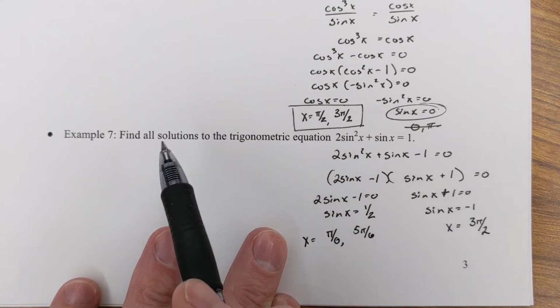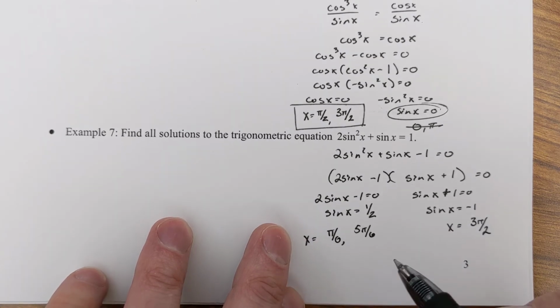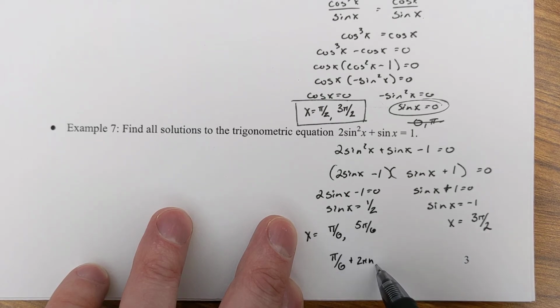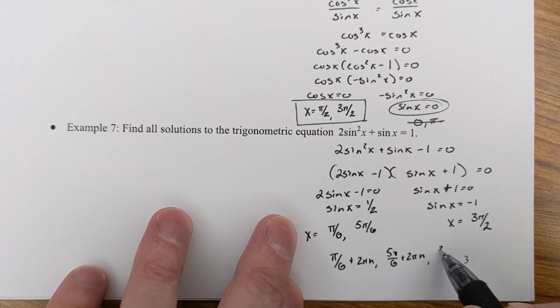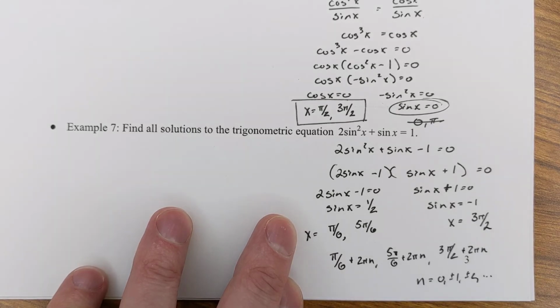Now the thing is, it says find all solutions. Since sine is periodic, solutions repeat every 2 pi. So the solutions are pi over 6 plus 2 pi n, 5 pi over 6 plus 2 pi n, where n is the multiple of 2 pi, and 3 pi over 2 plus 2 pi n, where n is equal to 0, plus or minus 1, plus or minus 2, and so on and so forth.